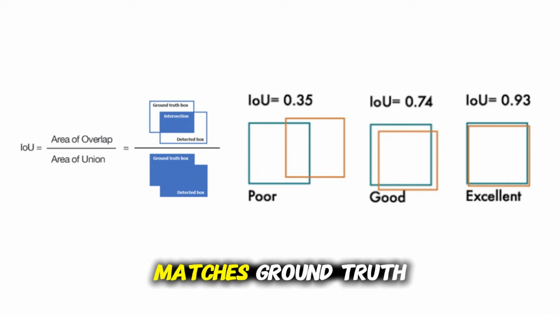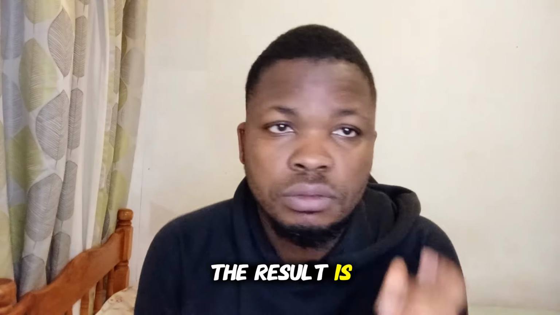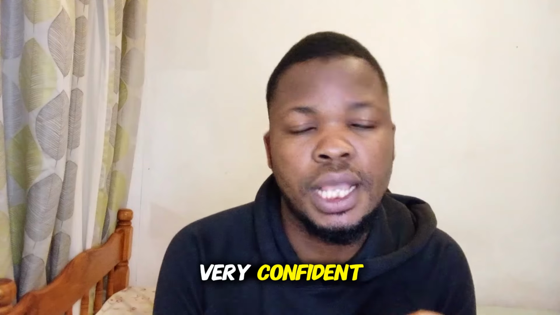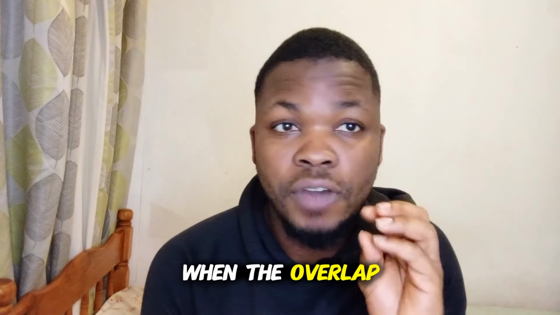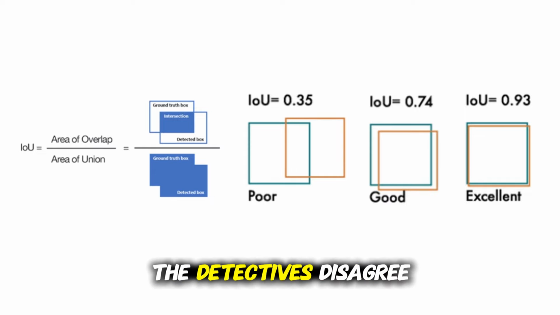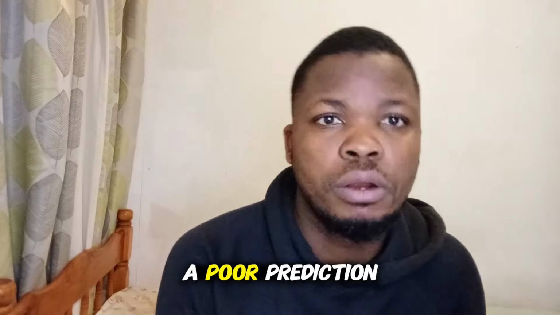When prediction nearly matches ground truth, the result is high IOU. Now, this means that the model is very confident and correct. But when the overlap is tiny, the IOU drops, the detectives totally disagree, and the model makes a poor prediction.